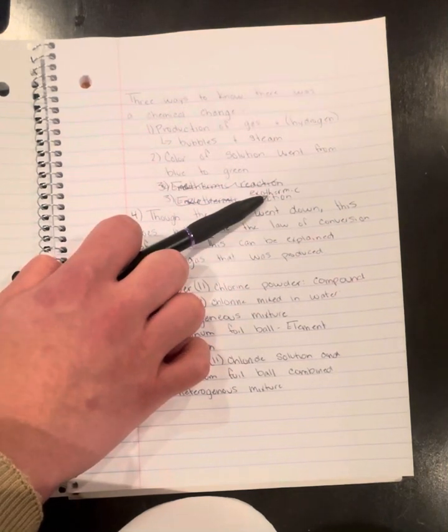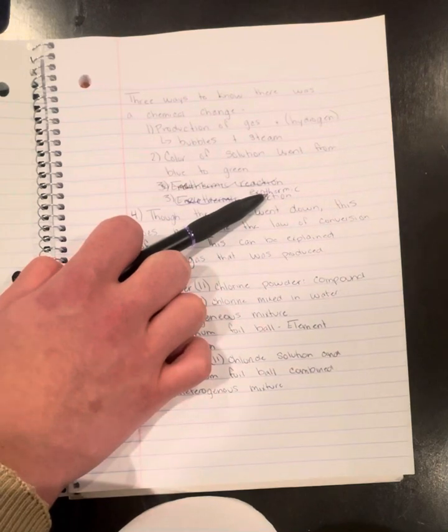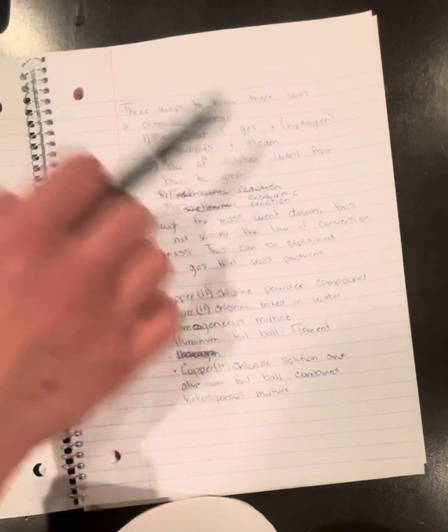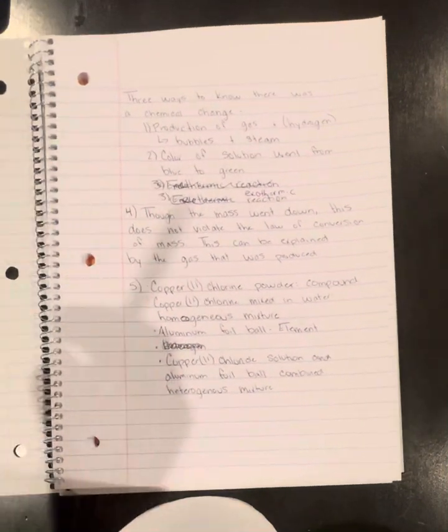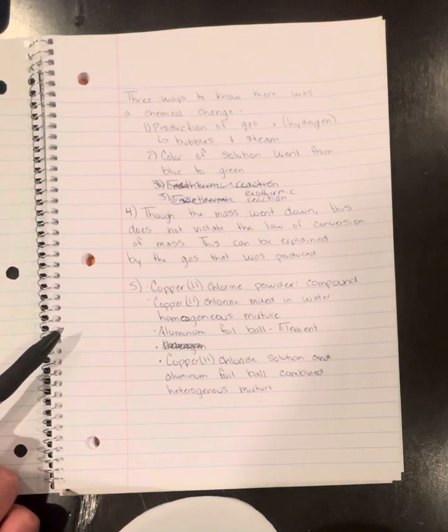So that means that the heat is being released, which is heating up the surrounding water, which is why at the end we can see that there is a higher temperature.